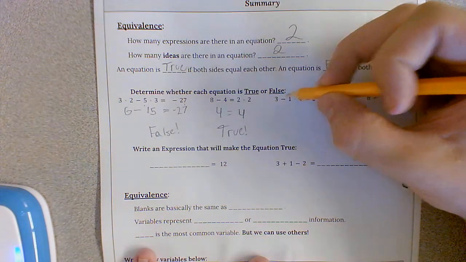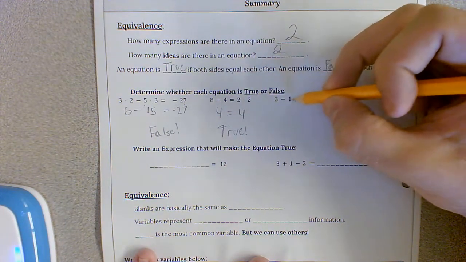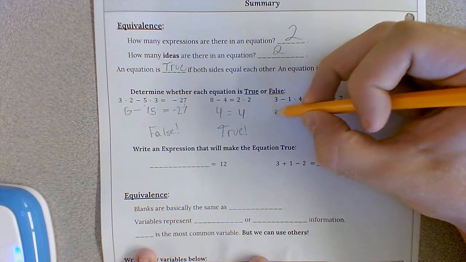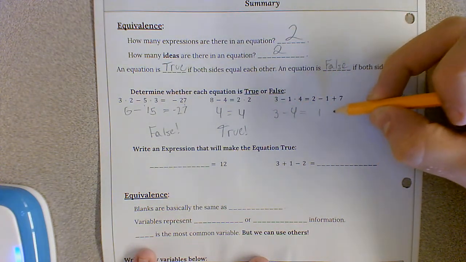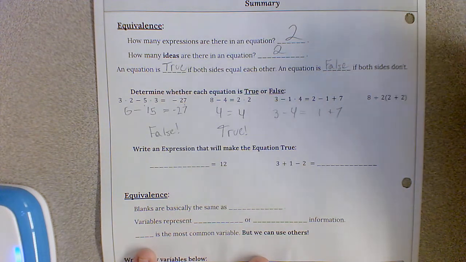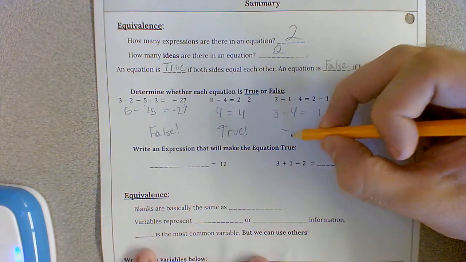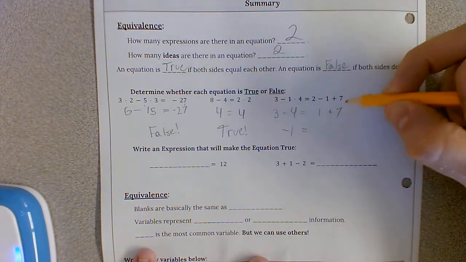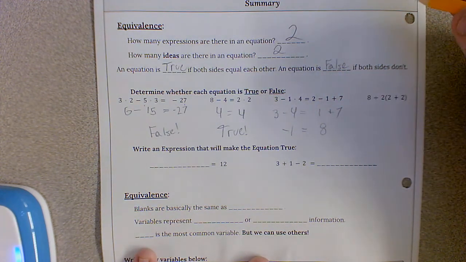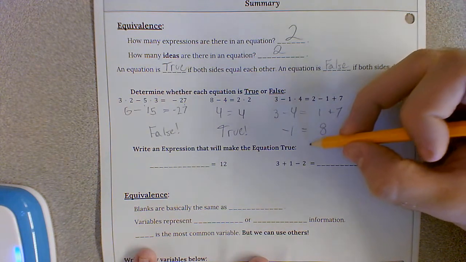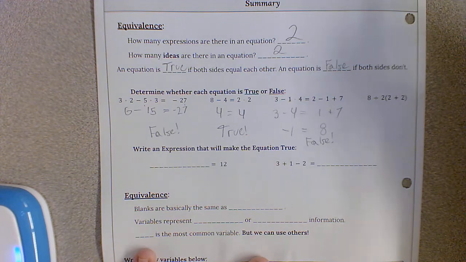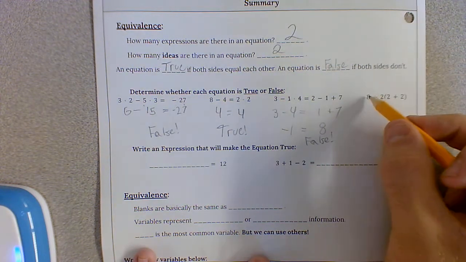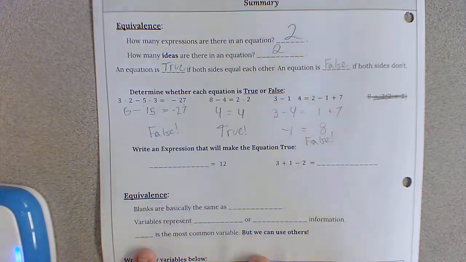Over here, I have 3 minus 1 times 4. I do the multiplication first. I end up with 4. 3 minus 4. On the right, I do 2 minus 1 gives me 1 plus 7. This gives me here negative 1. On the right, I have 8. That's definitely not true, so this will be false. And lastly, I accidentally doubled this question. Let's go ahead and cross it out.